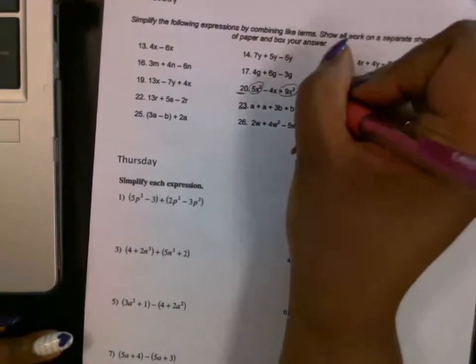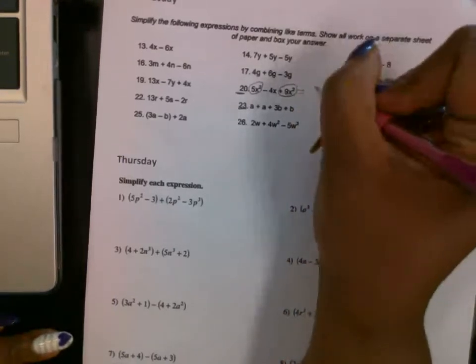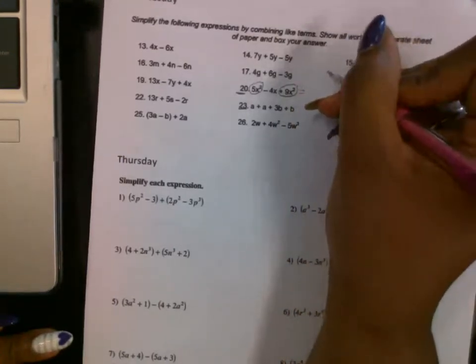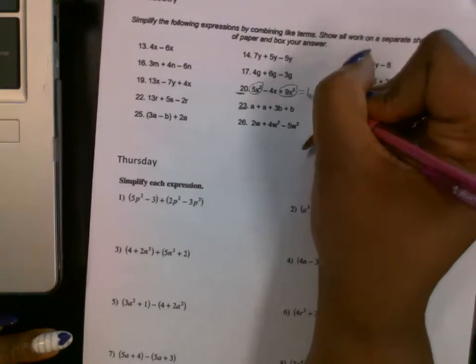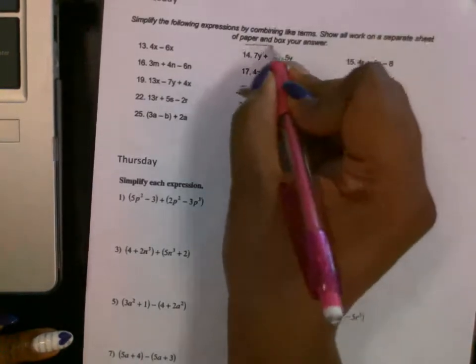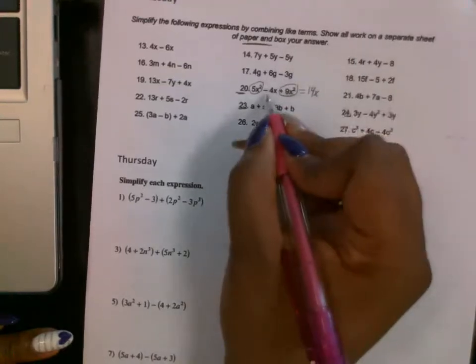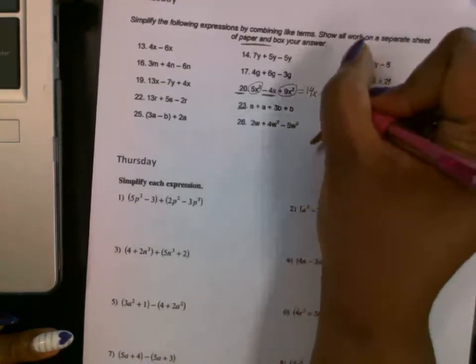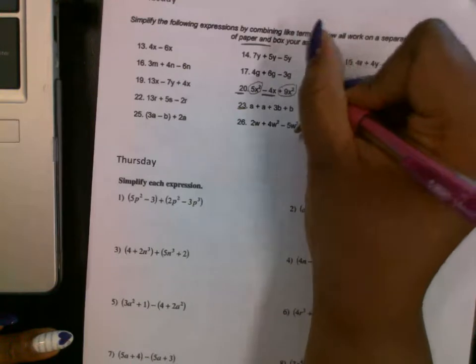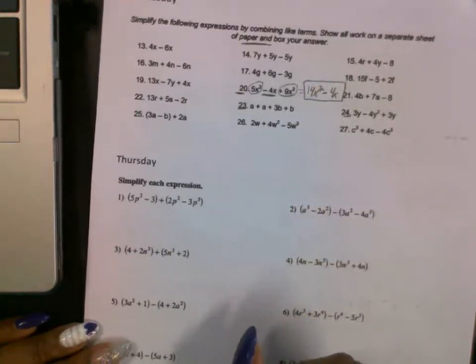How many x squares are there? That's 14x squared. And you're supposed to do this on a separate piece of paper, but I'm going to do it right here, okay? And then you have this left. So all you do is just write, oops, sorry about the squared. Forgot the squared. And that's the answer there. Do you see it?